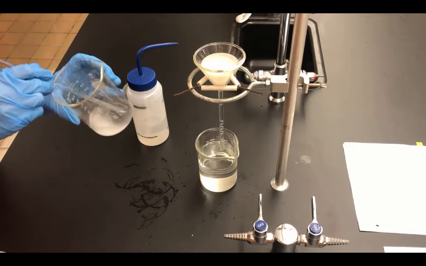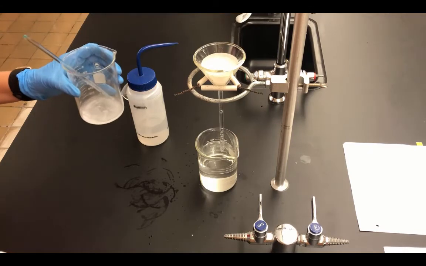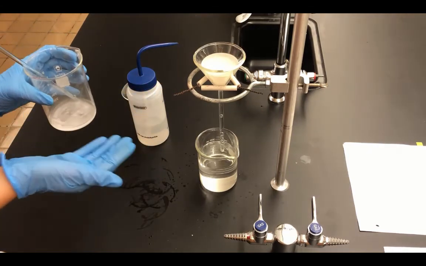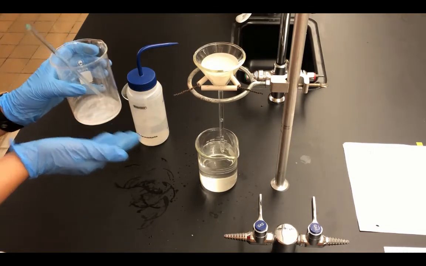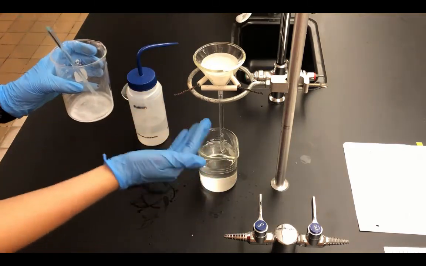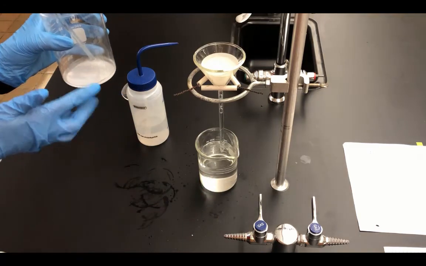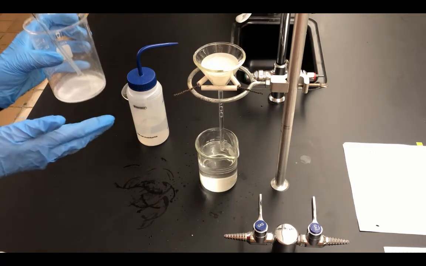So you want to try to scrape the bottom as much as you can, and you want to continue rinsing into the filter paper. The water that you're adding is not going to affect the solid at all, because it's going to get filtered down through into the filtrate. But you want to make sure you get as much out of the beaker as possible.